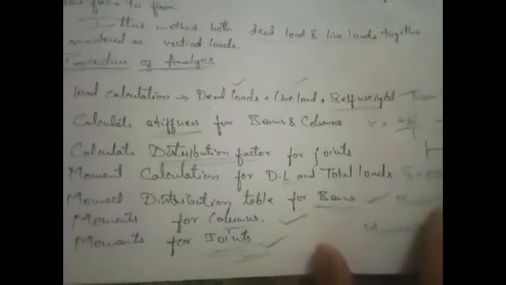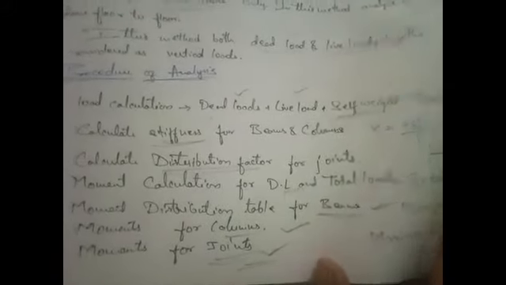Now we will go directly to a problem so that you understand it in detail. This is the problem we have taken from May 2019, directly a model paper problem.